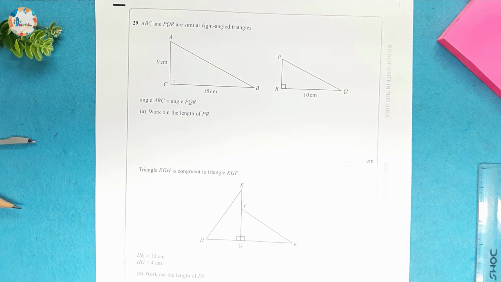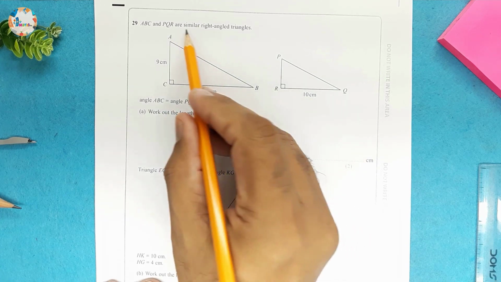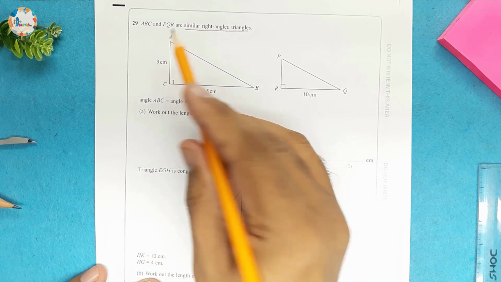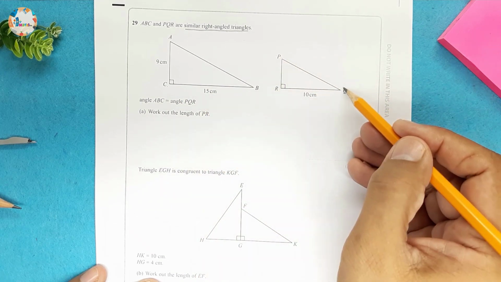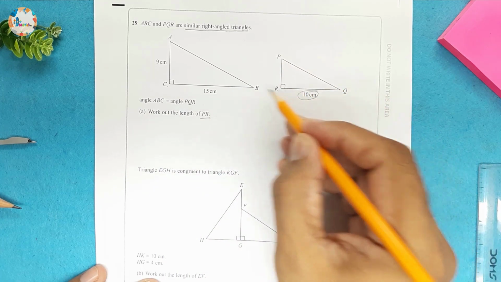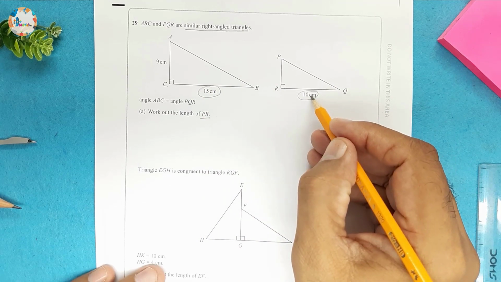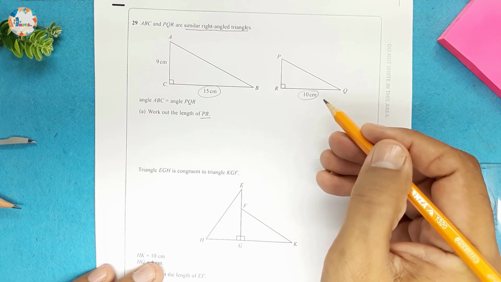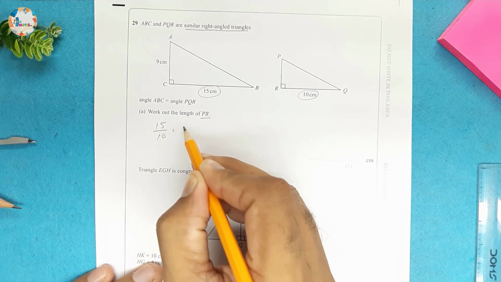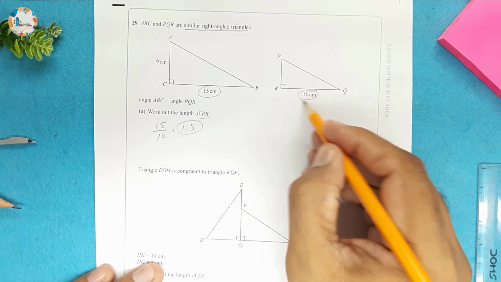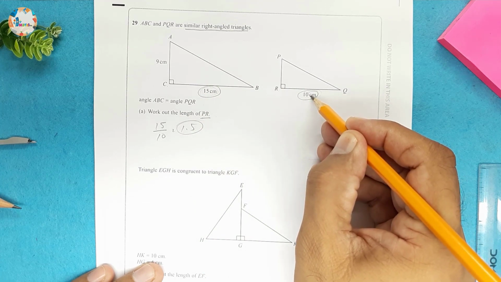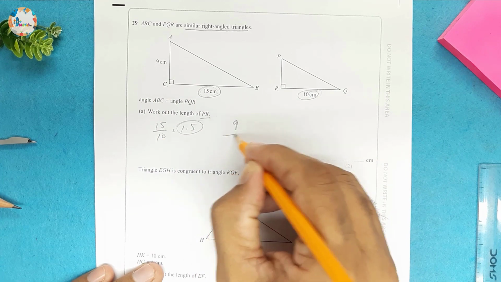Question number 29. ABC and PQR are similar right angle triangles. So these are similar triangles. Angle ABC is equal to angle PQR. Work out the length of PR. So this length is required. We can utilize this ratio. We can check the ratio, which is 15 over 10, which is equal to 1.5. So if we multiply this by 1.5, we are getting this, or if we divide this by 1.5, we are getting this. So we have to divide 9 also by 1.5.